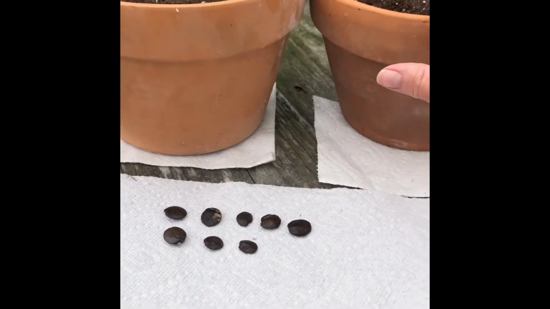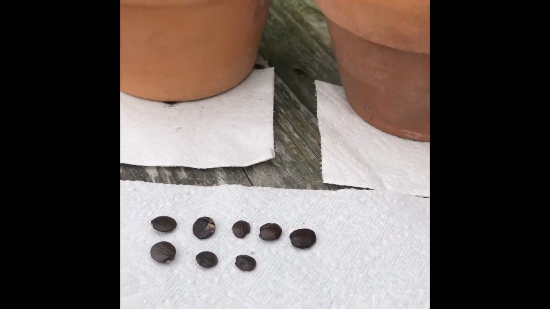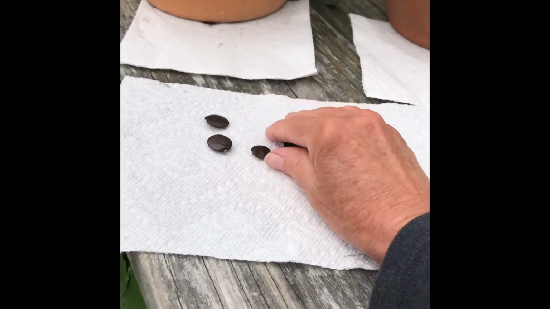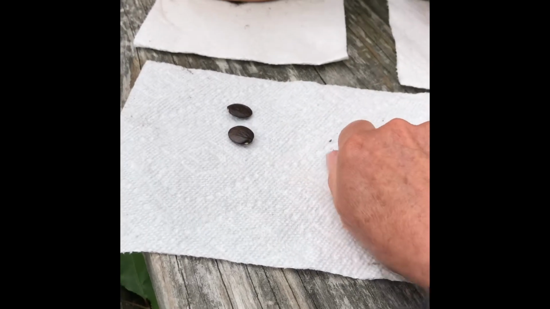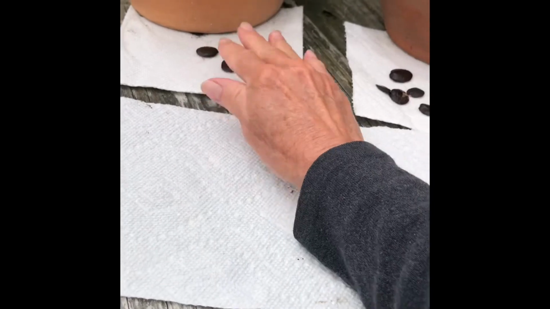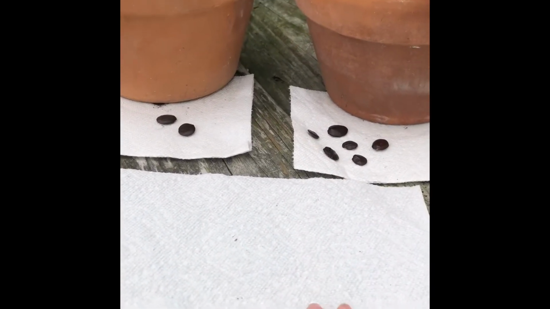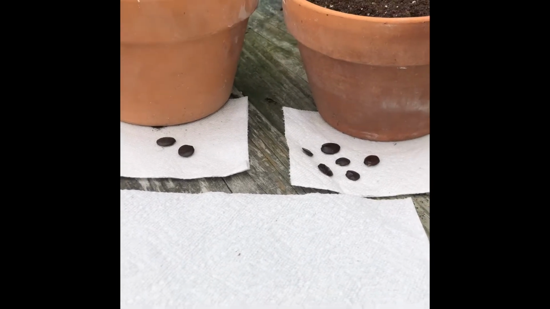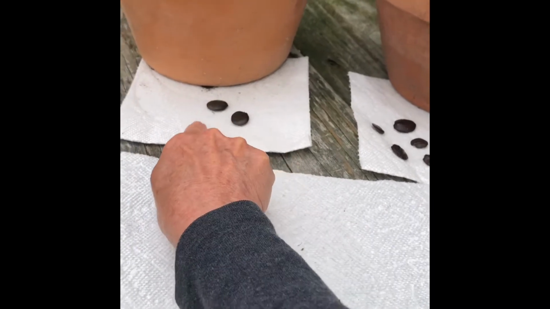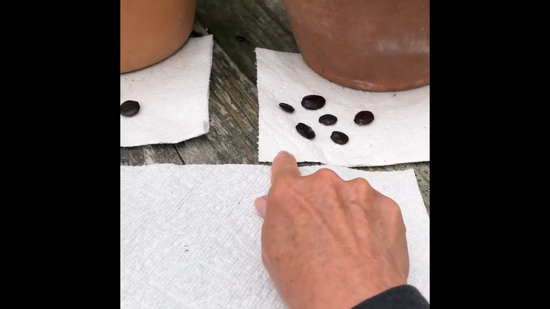And now I want to share them between my 2 pots, and I want to make sure it's a fair share. So let's see what I can do with that. Let's see, I'm just going to take a handful. And I'm going to put some here, and then I'm going to put the rest here. Oh, is that a fair share? Does that look like a fair share? Let's see. How many do I have in this pot? Yep, 1, 2.